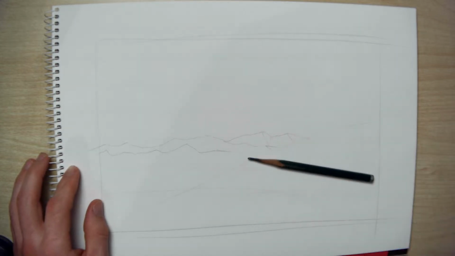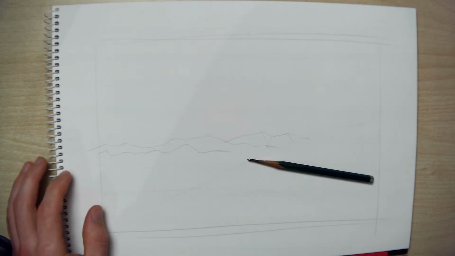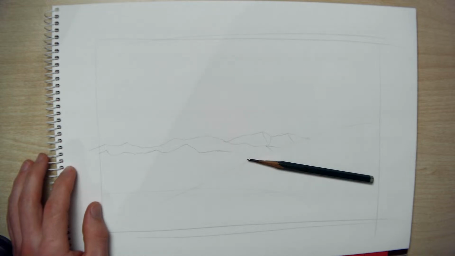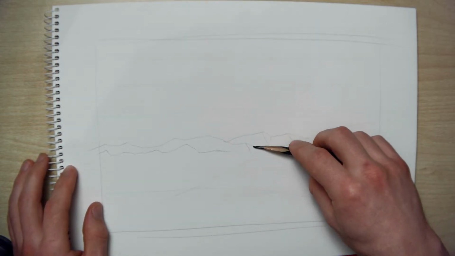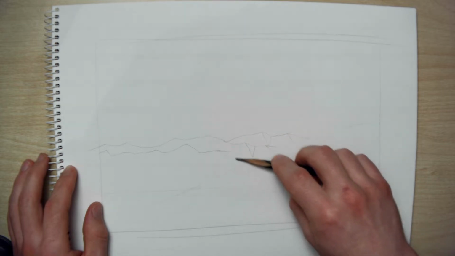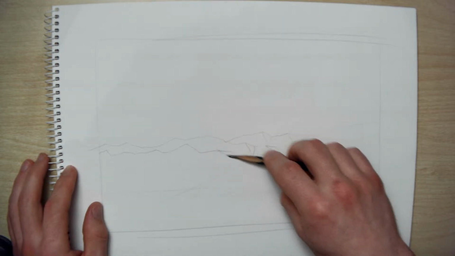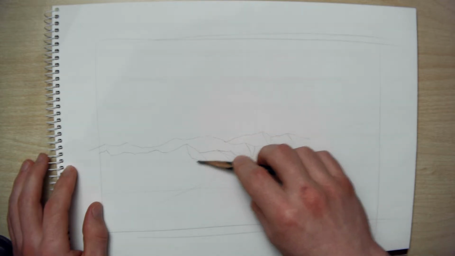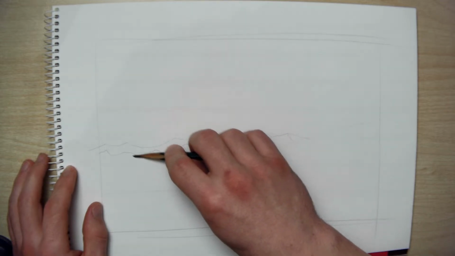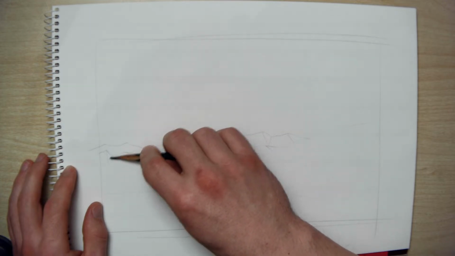Okay, I want to have some shadow areas to the right of each slope right here. Maybe this one's a lot flatter, like that, I think. Okay. Just drawing in a couple of those right here.